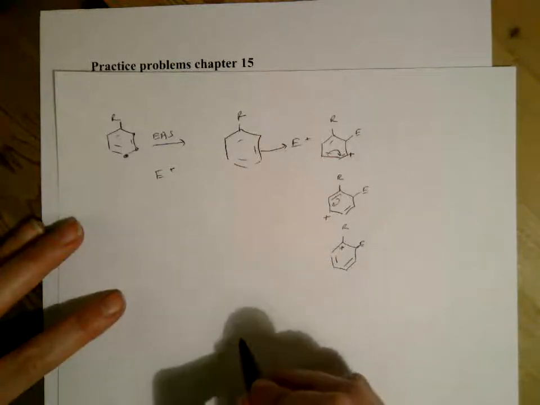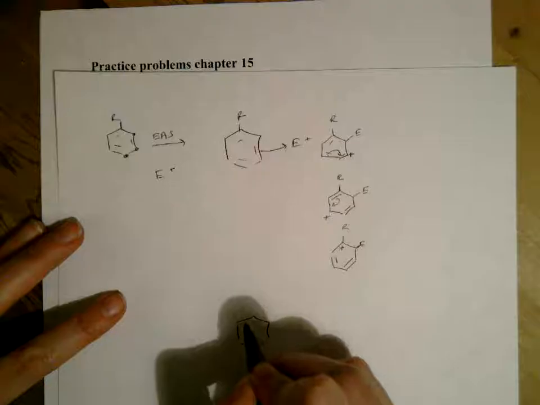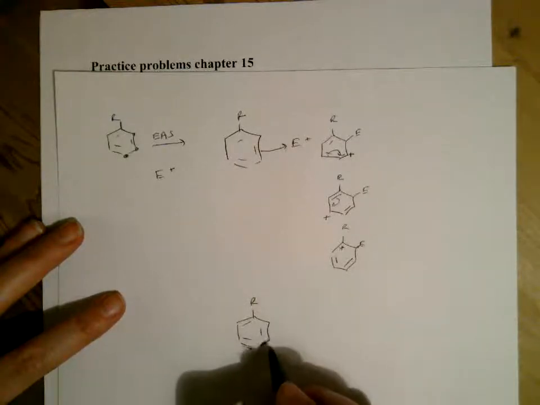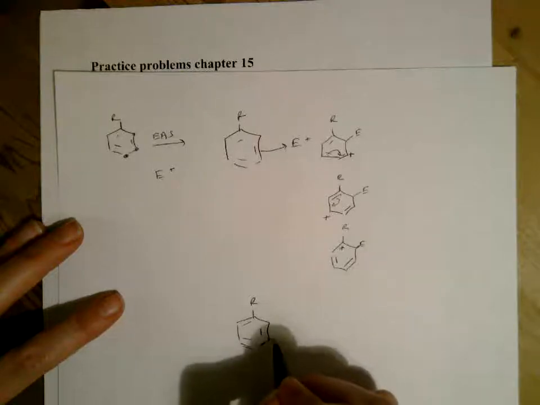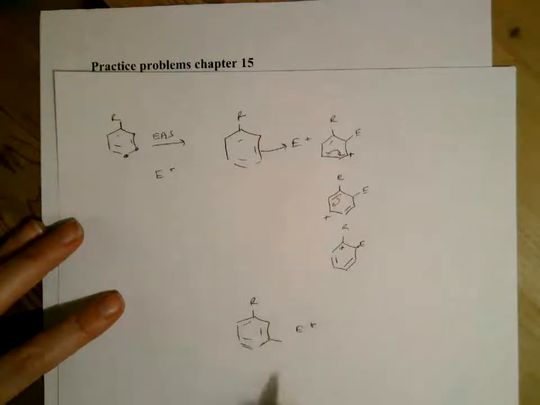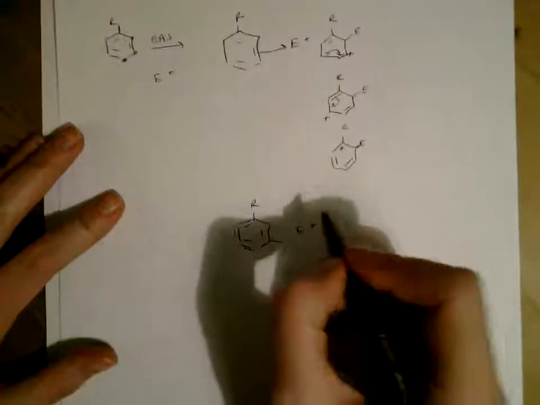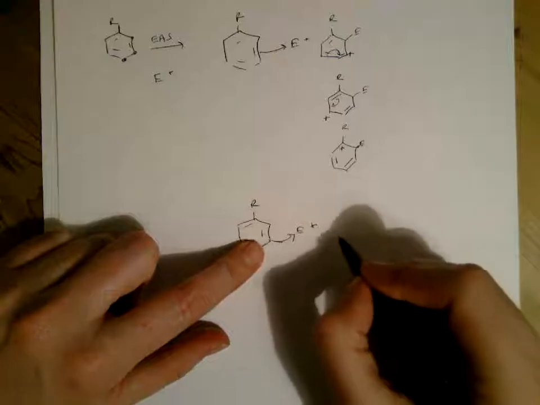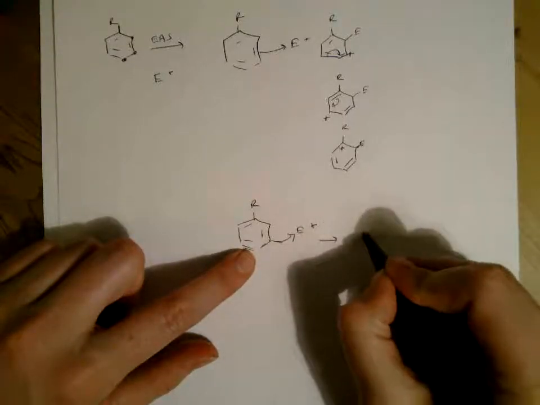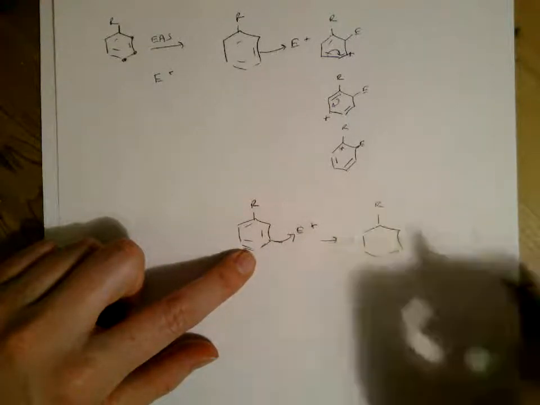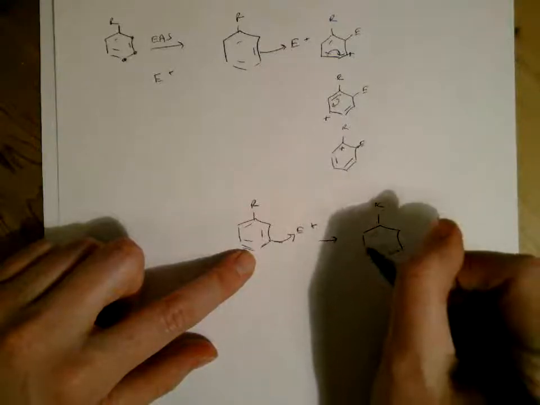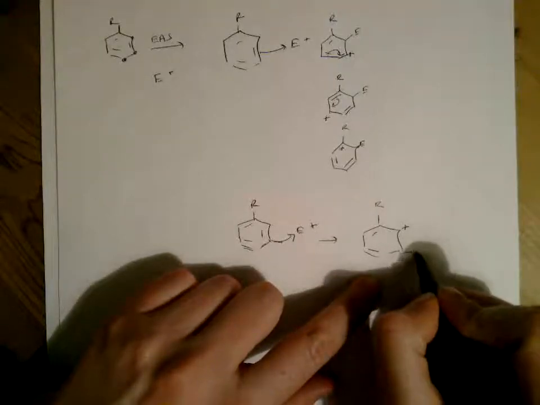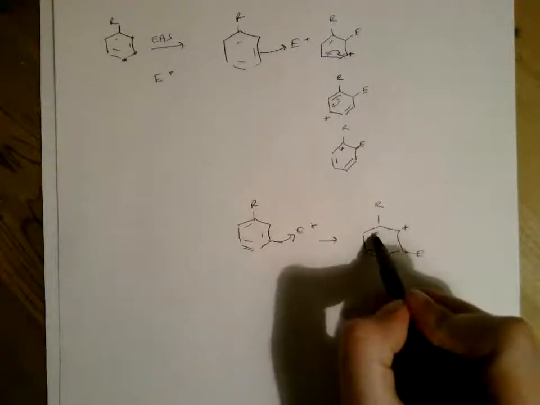Now let's do the same thing if we want our electrophile to end up at the meta position. So we've done ortho and now we're going to do meta. So we've got our electrophile. This is the beginning of my arrow. This double bond attacks. And you end up with your original R group, any old substitution, a carbocation here, and your electrophile down here at the meta position.